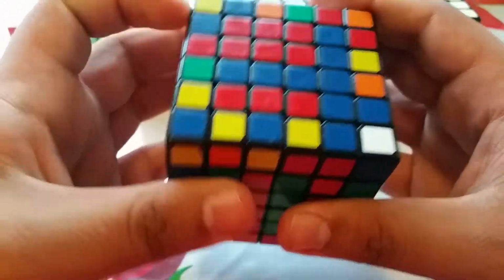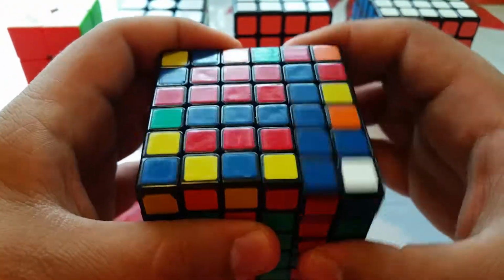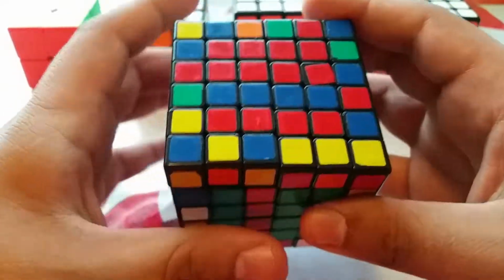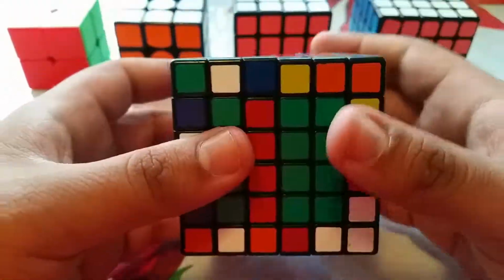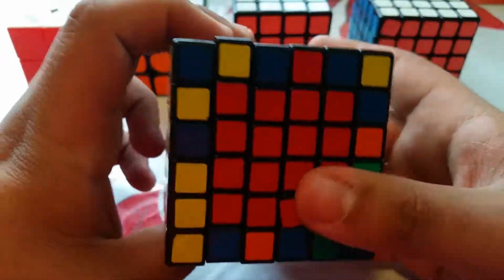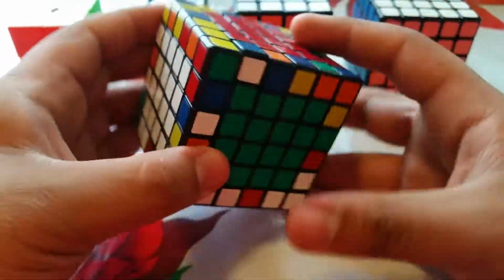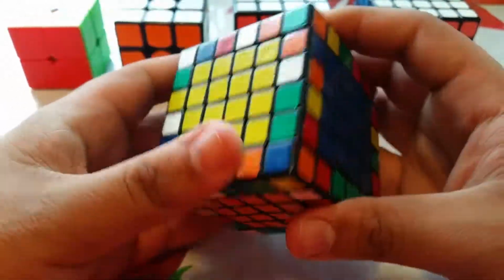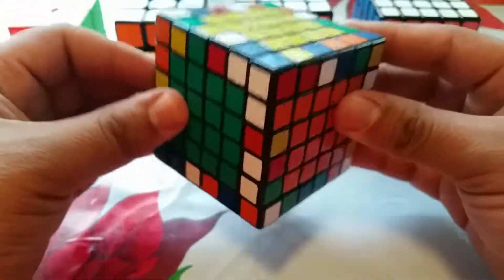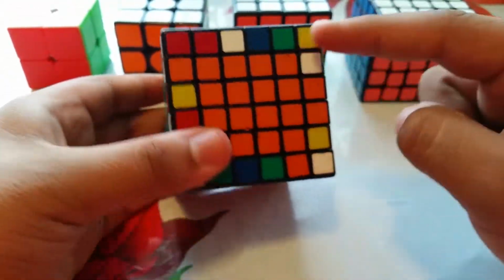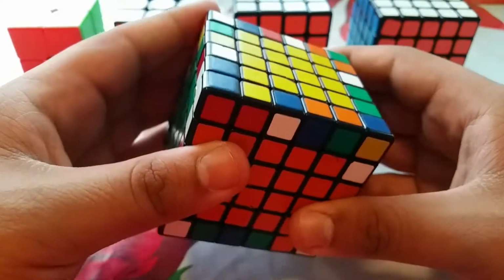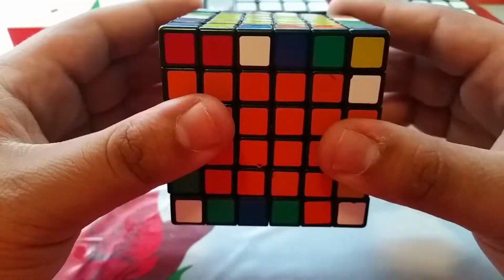So you're going to move that down. You're going to move an F prime again. You're going to move this side you originally moved. And finally, you're going to do an F and just realign. And now we have solved every single center of our 6x6 Rubik's Cube. This is great. Now we can go onto our edge pairing. And from that, we'll go to 3x3 stage. So let's get started with that.